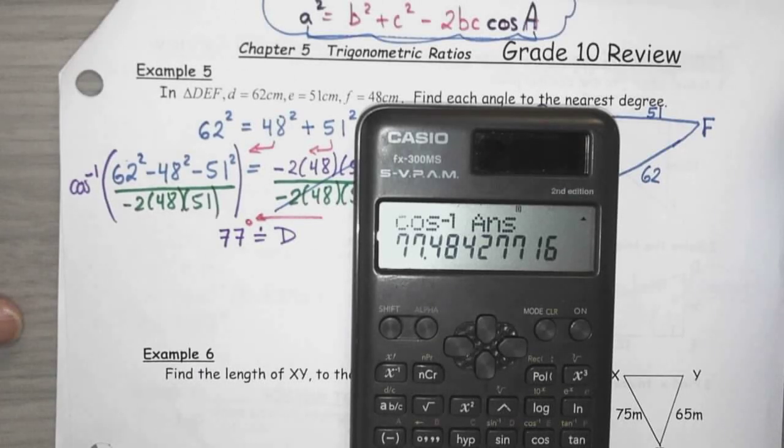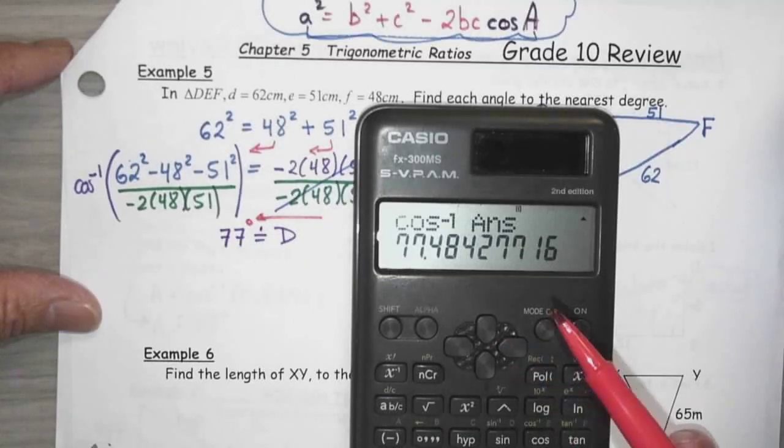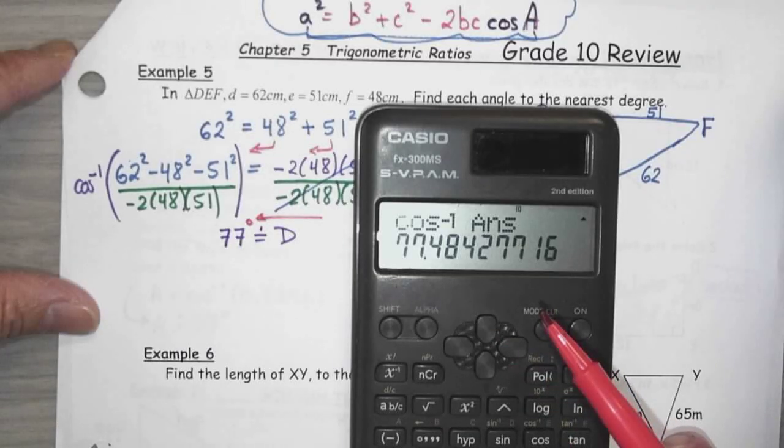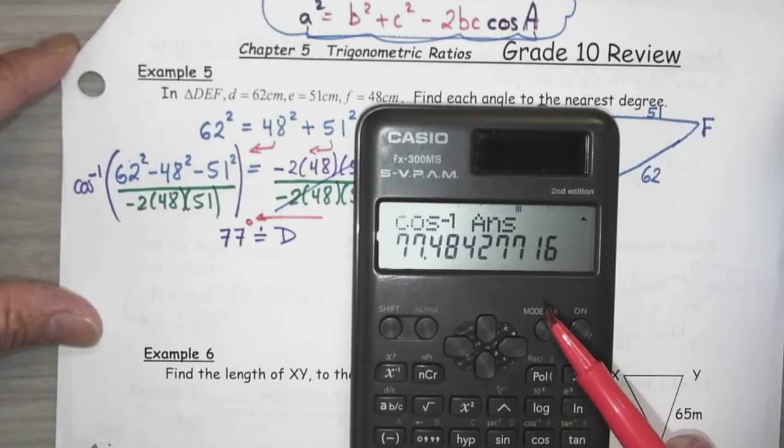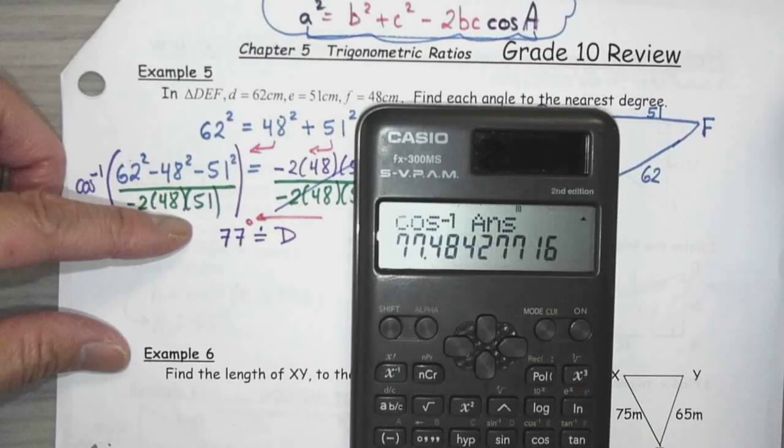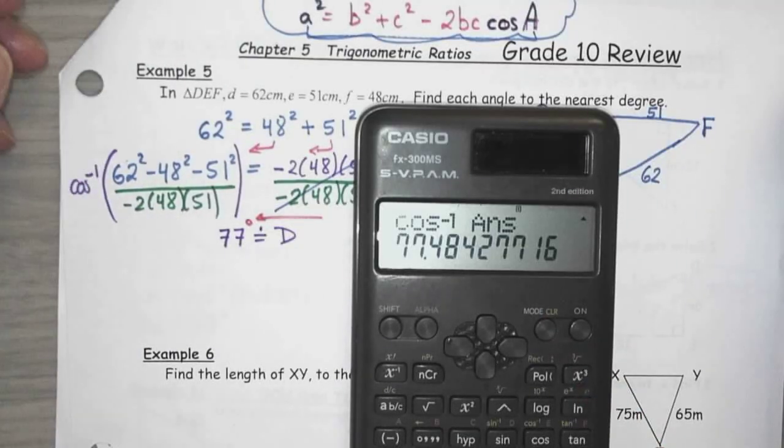Yes? Can we, instead of numbers, just write the formula using letters? Cosine D will be equal to d squared minus c squared minus f squared divided by 2ef. And then straight from there, we can write that D equals 77. No, I don't want just the letters. Yeah, so I want to see the numbers a bit.